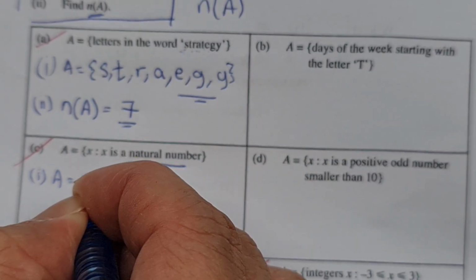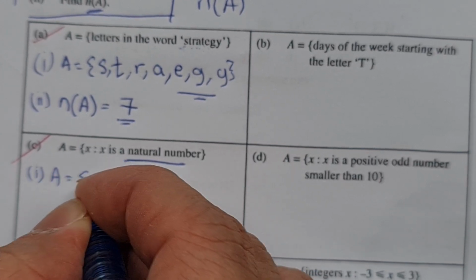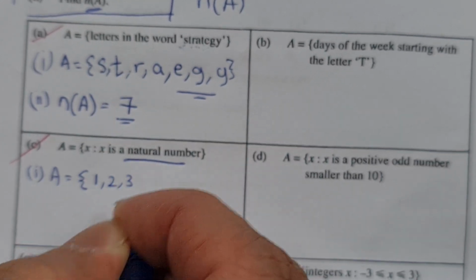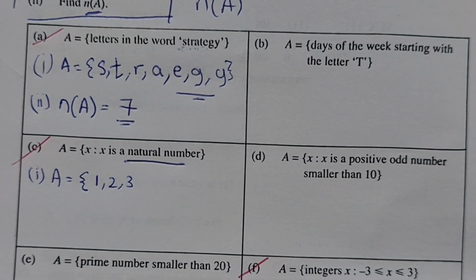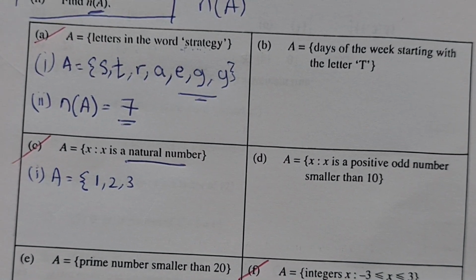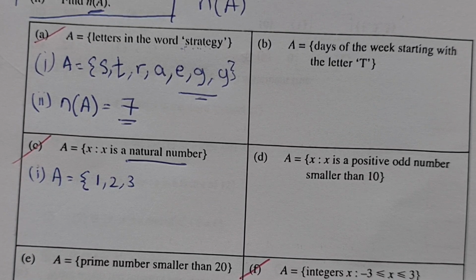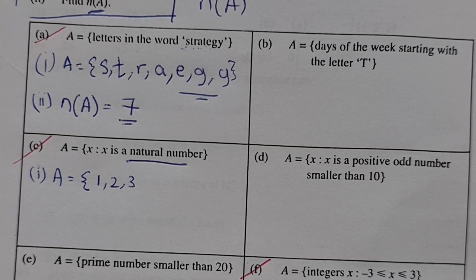So this is something that is slightly different. A equals, x is a natural number, we start from 1, 2. So how do we stop? 9? Stop at 9? Why not 10? Why not 11? Oh, just a question. Okay, good try, but why not other numbers? Or how do we stop?